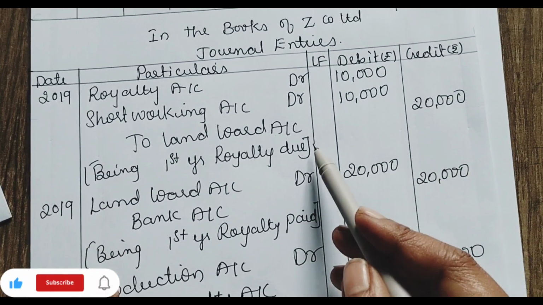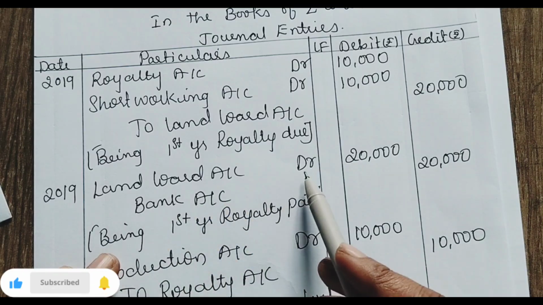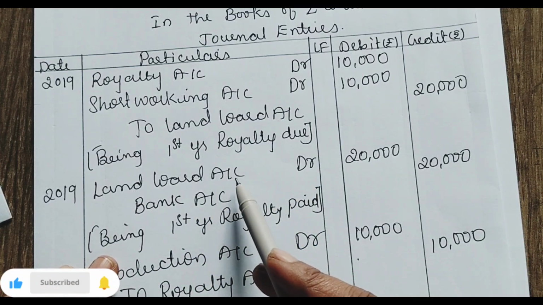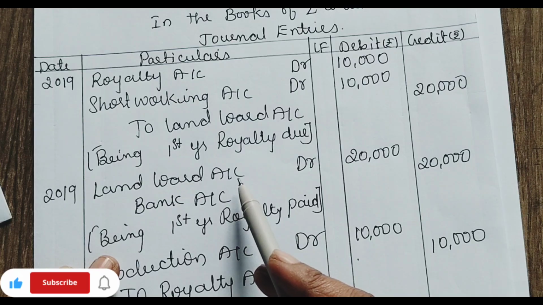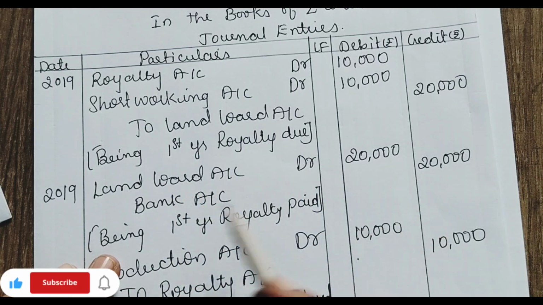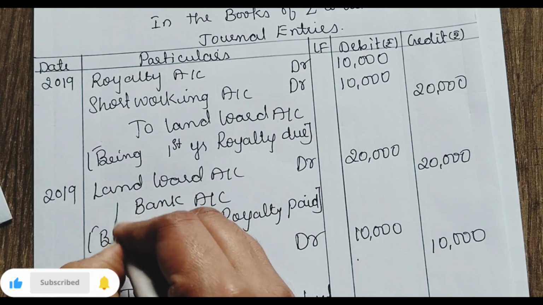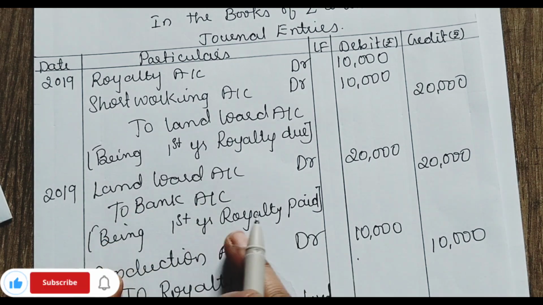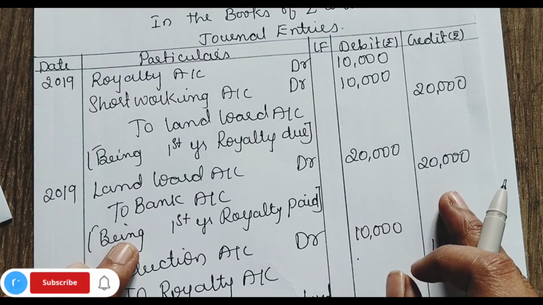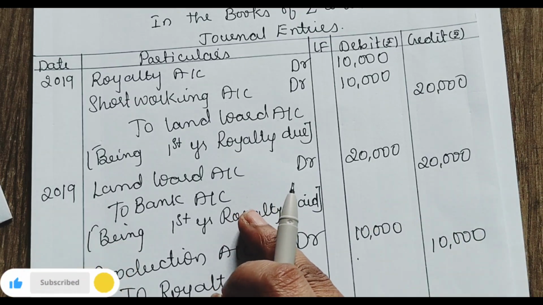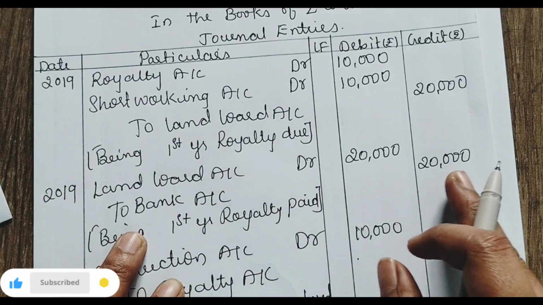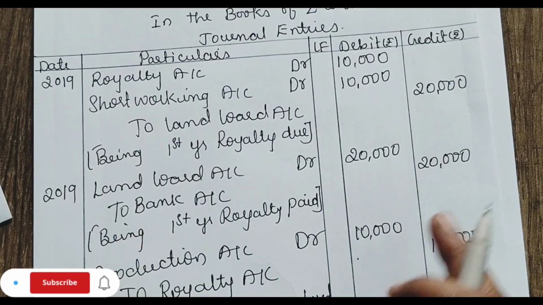While making the payment to the landlord, you are debiting the landlord account, because landlord is a personal account. The rule of personal account is debit the receiver, credit the giver. Then bank account: through bank we are making payment. Bank is a real account, so what is the rule of real account? Debit what comes in, credit what goes out. It is going out, so we credited the bank account.